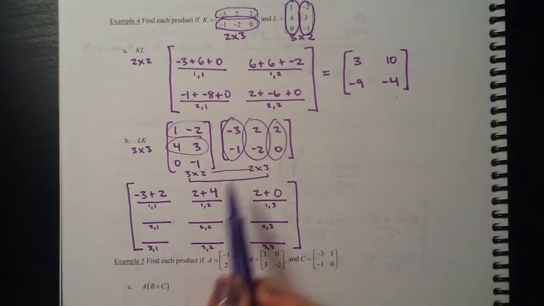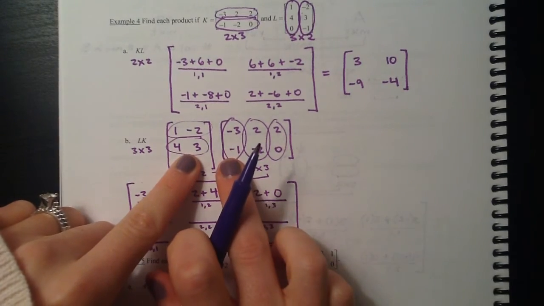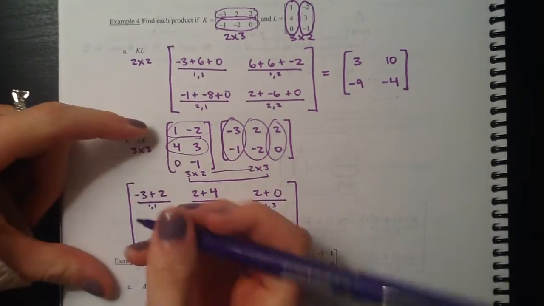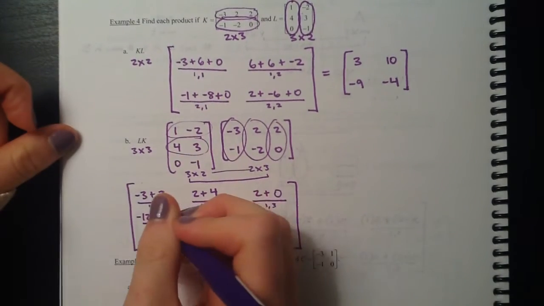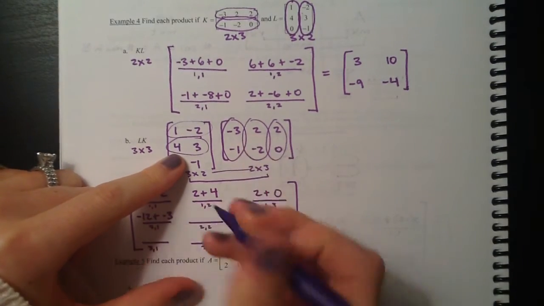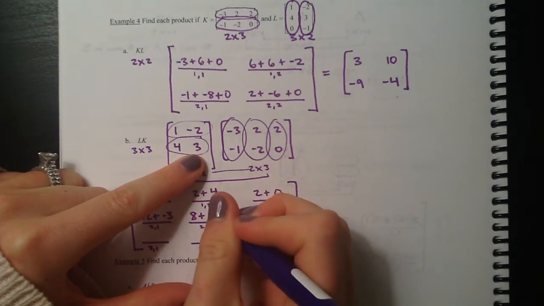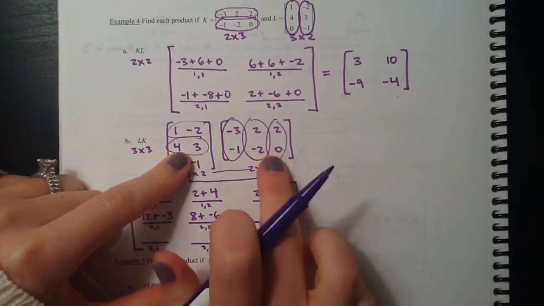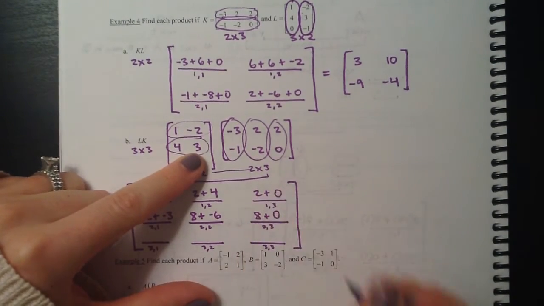Now we move down to row 2 and then go across the columns. So 2, 1, we use row 2, column 1. 4 times negative 3 is negative 12, plus 3 times negative 1 is negative 3. Row 2, column 2, 4 times 2 is 8. 3 times negative 2 is negative 6. Row 2, column 3, 4 times 2 is 8. 3 times 0 is 0.